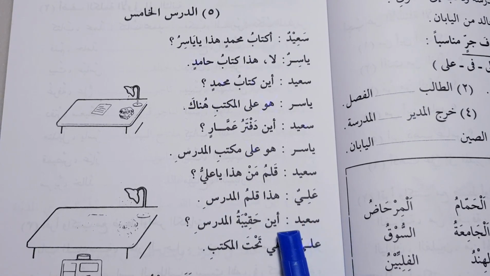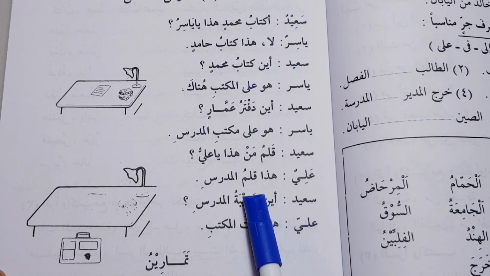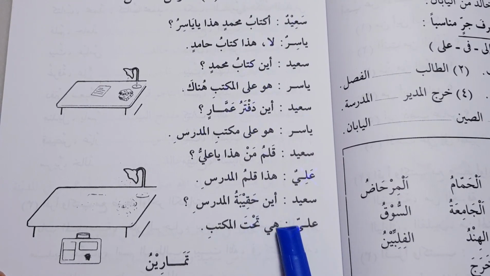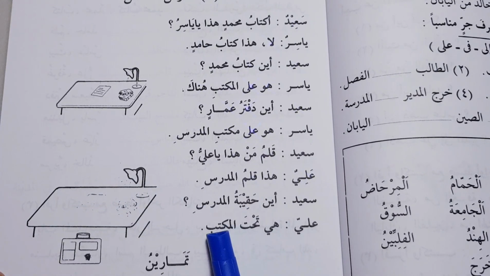سعيد أين حقيبة المدرس. Where is the teacher's bag? حقيبة is bag or briefcase. علي هي تحت المكتب. It, referring to the حقيبة, because it's feminine, we say here. تحت means under. It is under the maktab, the desk. It is under the desk.